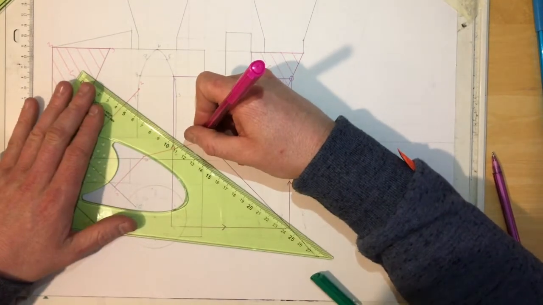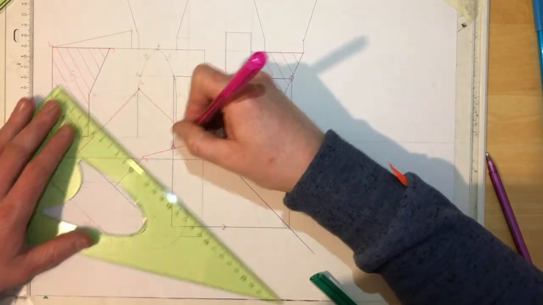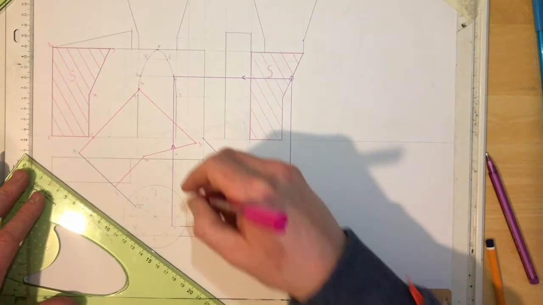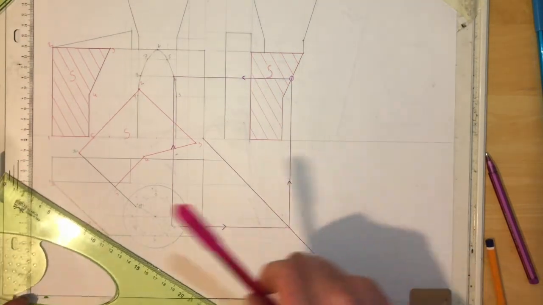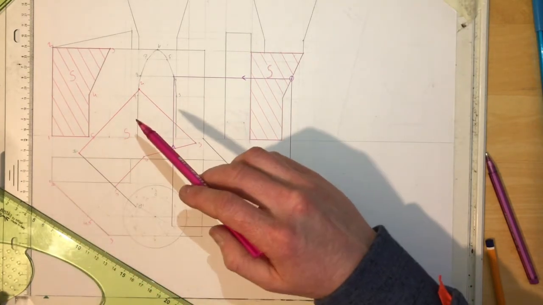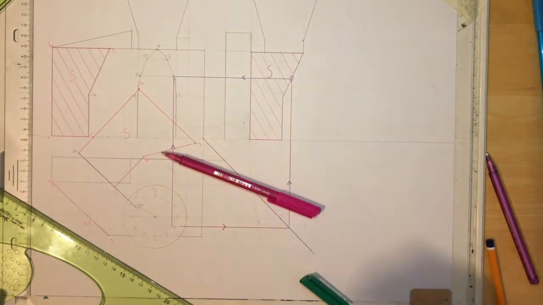And from 3 to 2. That is our true shape of S. There. Okay, so it's quite simple. Take an auxiliary, 90 degrees off it, perpendicular, and you take your heights from the elevation. Okay, thanks.